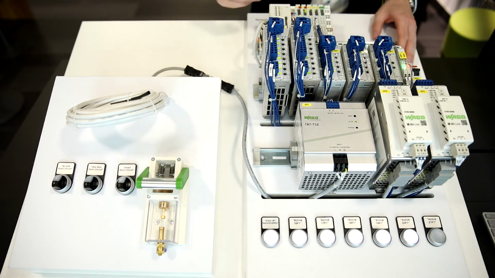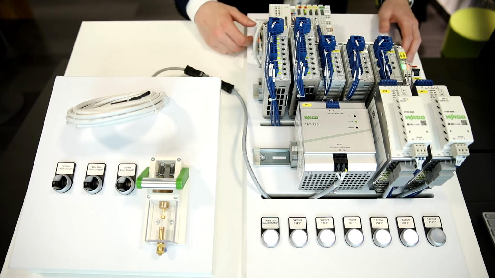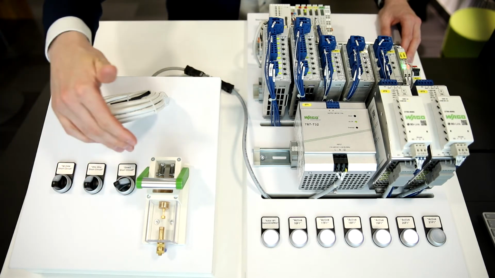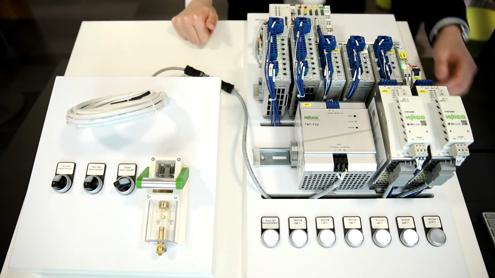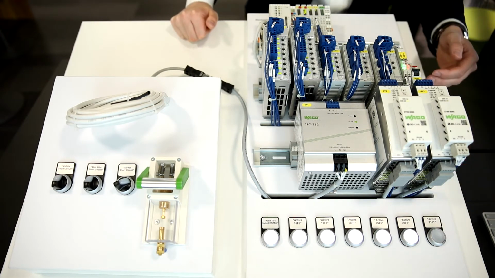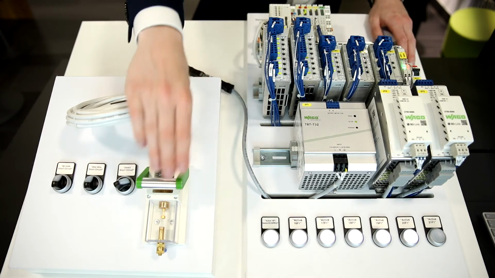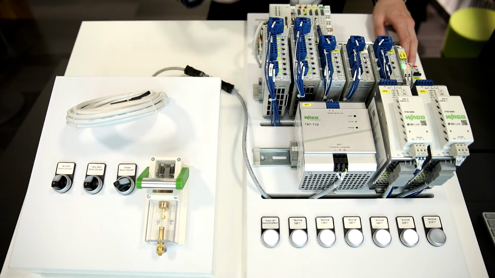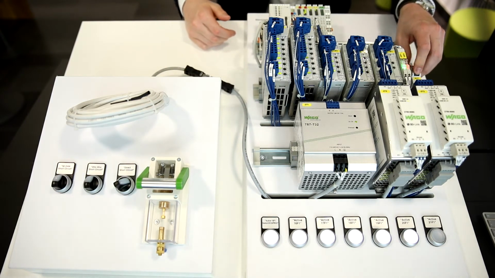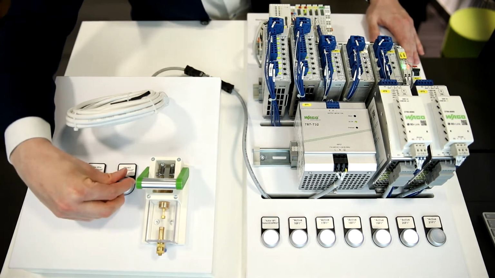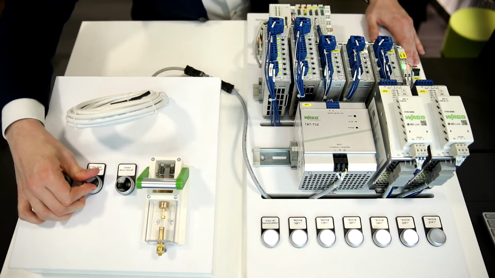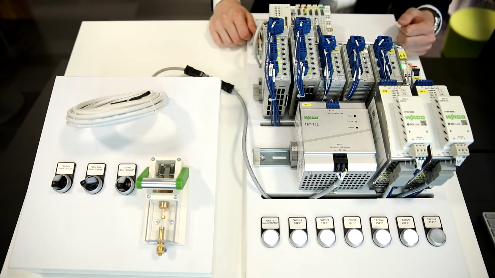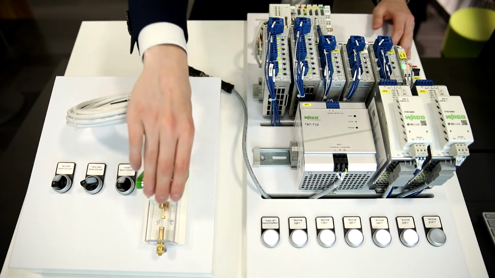So we want to start right now with the miniature circuit breaker and start with the short circuit. We choose the direct short circuit, choose the miniature circuit breaker, and if I trigger the short circuit, the miniature circuit breaker triggers directly. Now we choose the 20 meter wires, we reset our miniature circuit breaker and we make a short circuit.